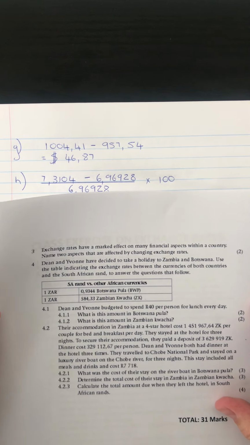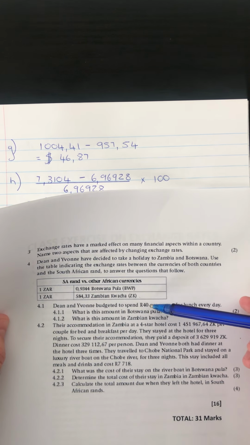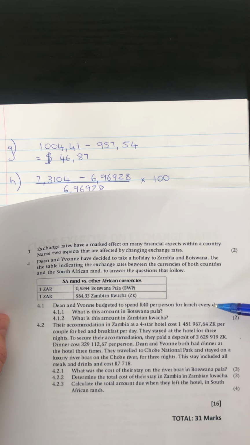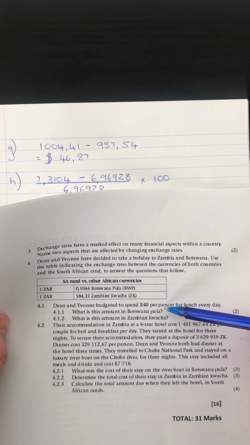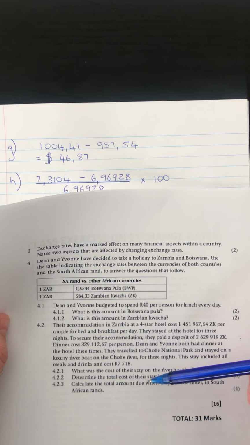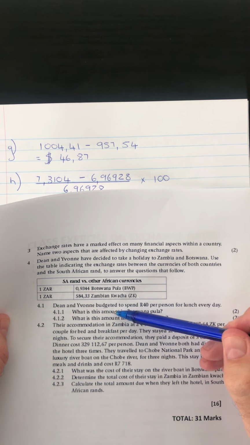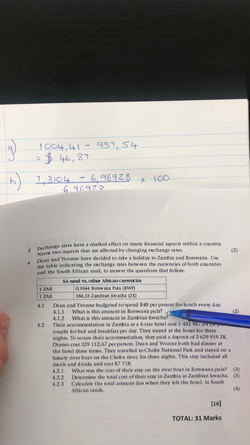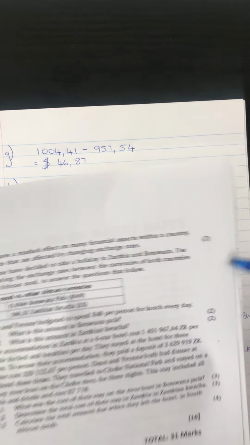Right, so moving on to question 4.1. Dean and Yvonne budgeted to spend 40 rand per person for lunch every day. This is budgeted and not spent. This is particularly important when we get to question 4.2. Right, just question 4.1.1. What is this amount in Botswana pula? So I'm going to convert rand to Botswana pula.